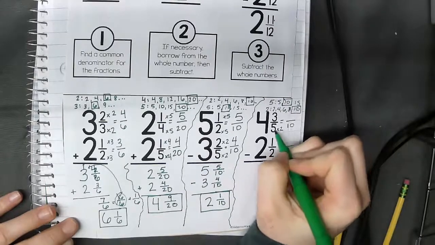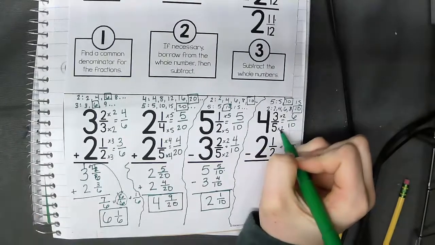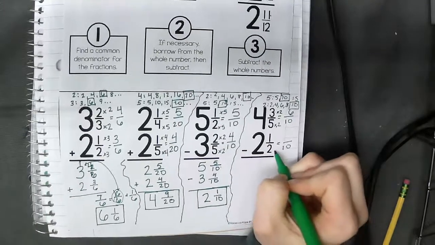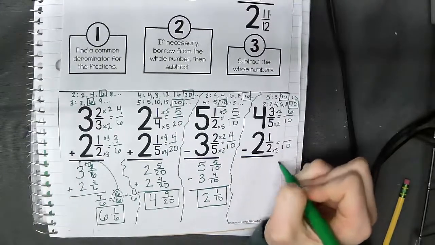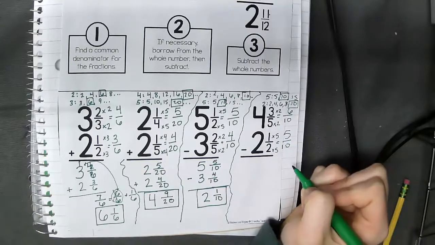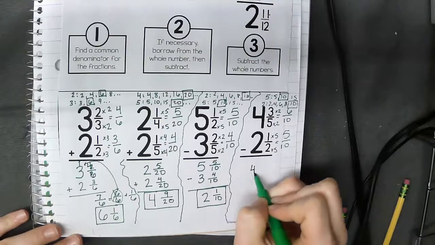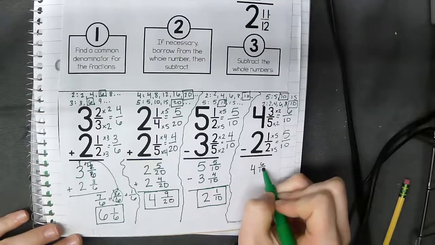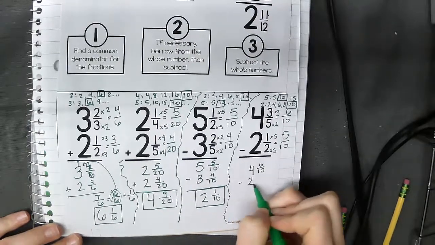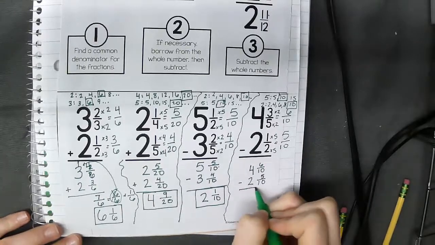5 times 2 equals 10, so 3 times 2 equals 6. Whatever I do at the bottom, I do to the top. 2 times 5 equals 10, so 1 times 5 equals 5. So my new problem is 4 and 6/10 minus 2 and 5/10.